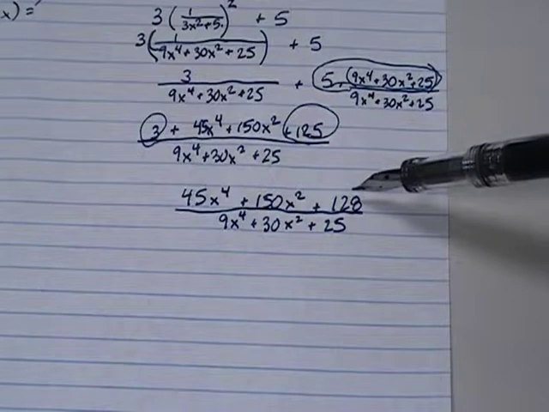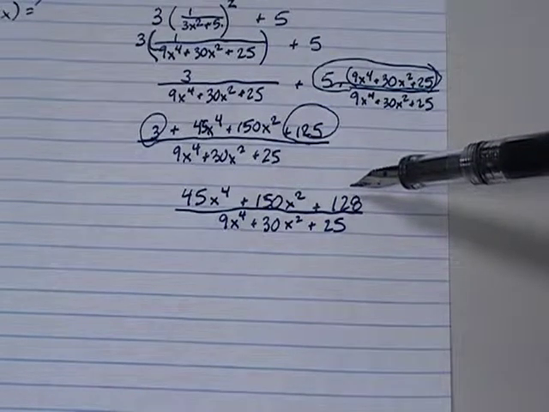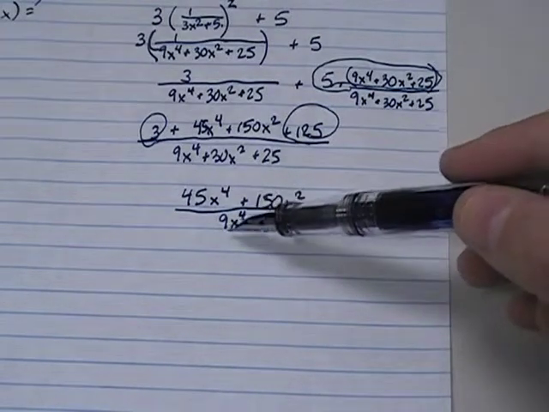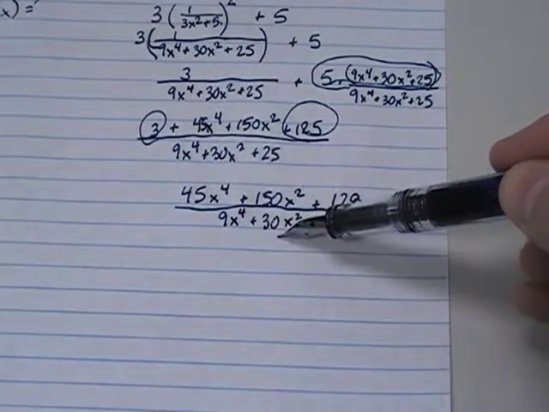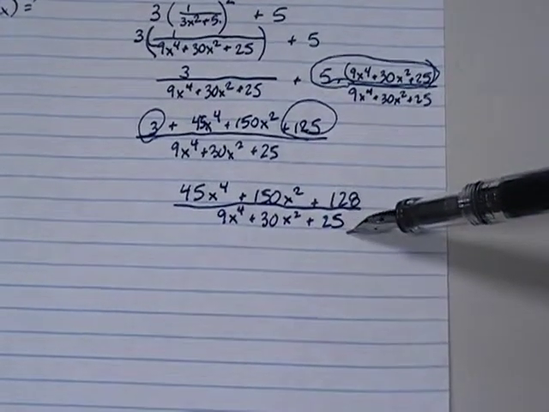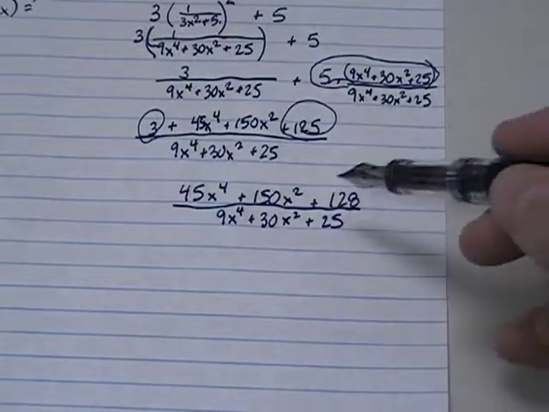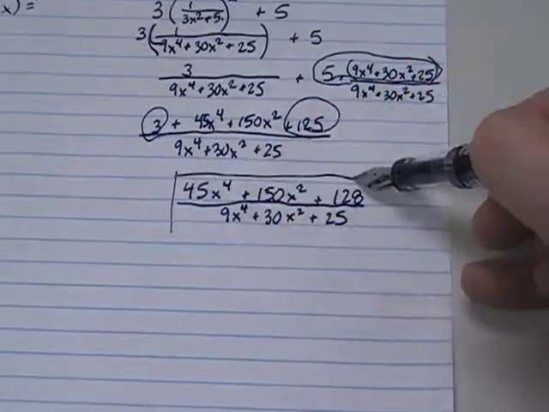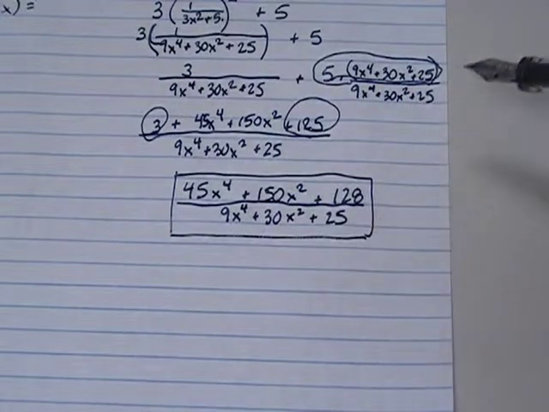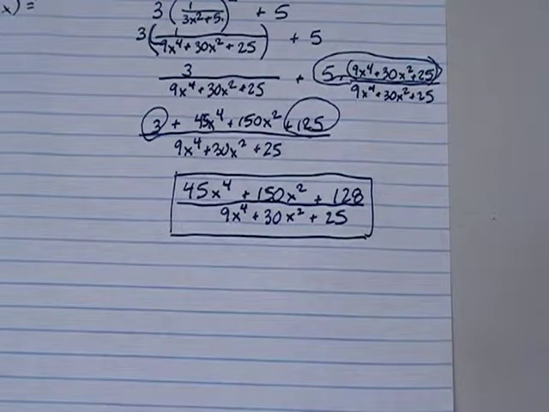They are not divisible by 5. They're only divisible by 3. And I look in the bottom, I say, well, that's divisible by 3. That's divisible by 3. That is not divisible by 3. So there's no way to simplify this. So that would be our answer. 45x to the 4th plus 150x squared plus 128 over 9x to the 4th plus 30x squared plus 25.